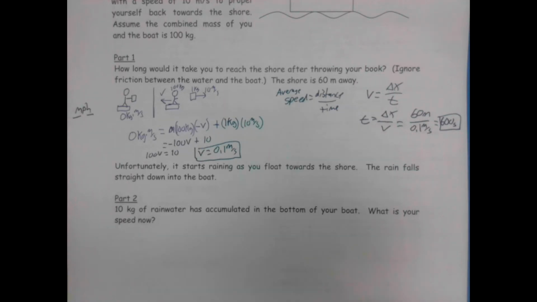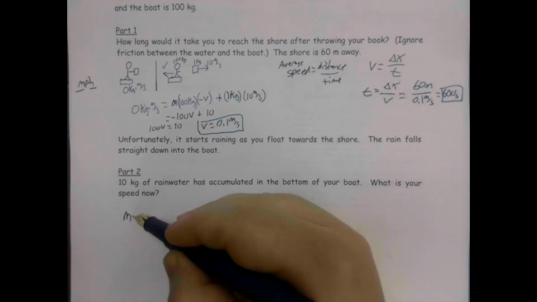Part 2. 10 kilograms of rainwater is accumulated at the bottom of your boat. What is your speed now? So how would you solve this? You would have to add the 10 kilograms to the weight that would be in the boat. And so this would be conservation of momentum. So we start off with your mass times your velocity. And this is your total momentum.